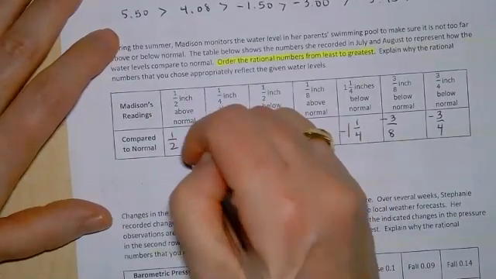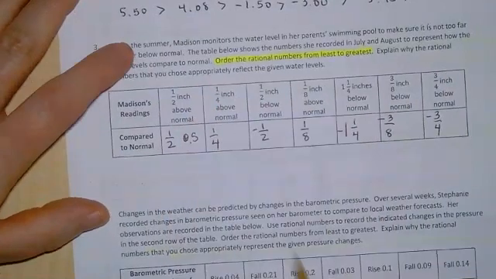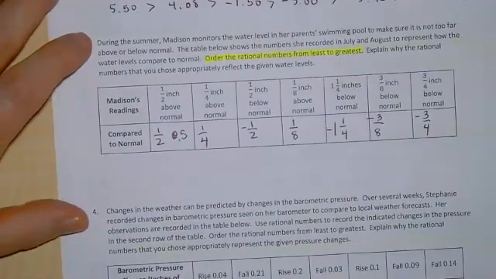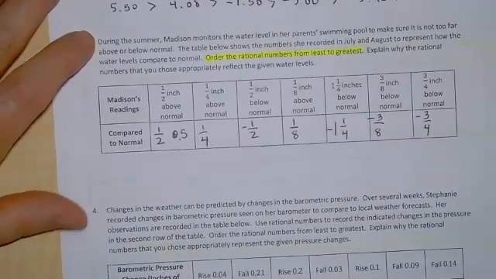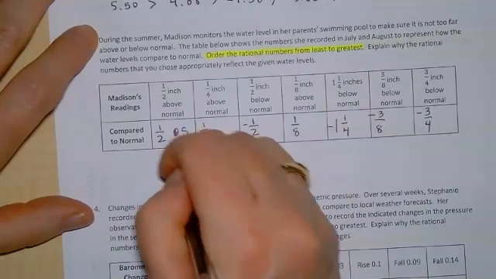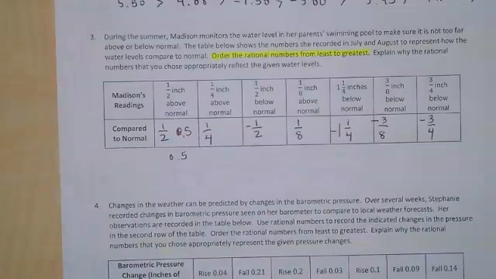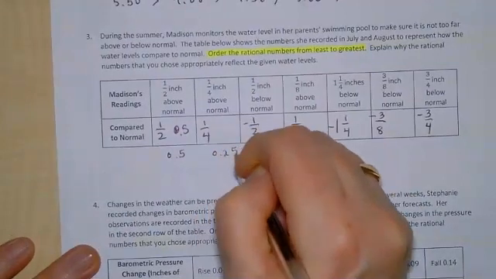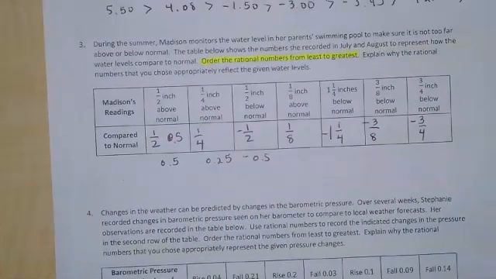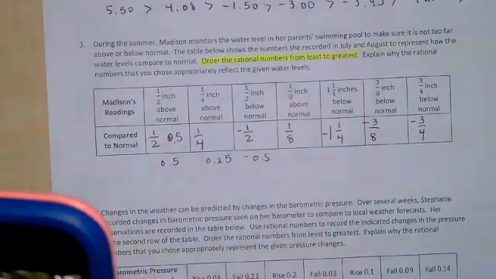So what's 1/2? 0.5. Yep. What's 1/4? You guys have these memorized. These are the ones we said we had to memorize. 0.25. Negative 1/2 is going to be negative 0.5. What about 1/8?